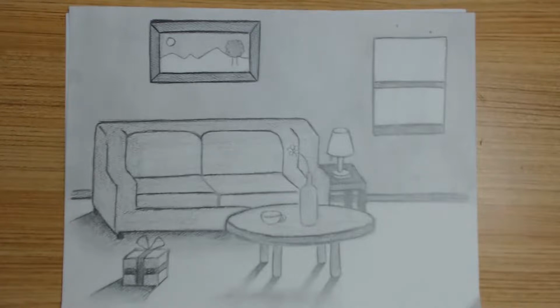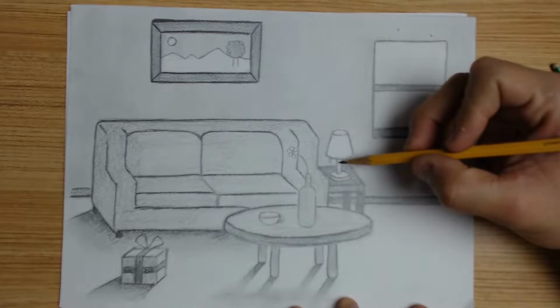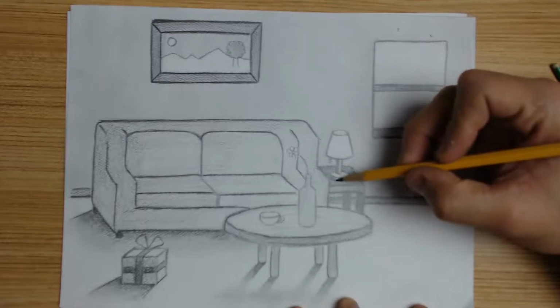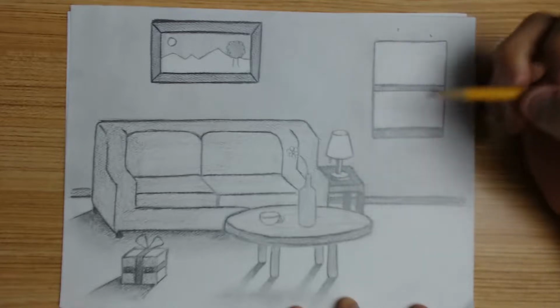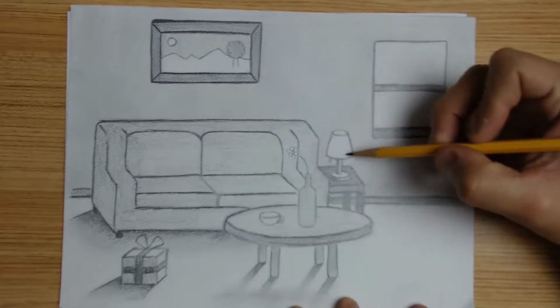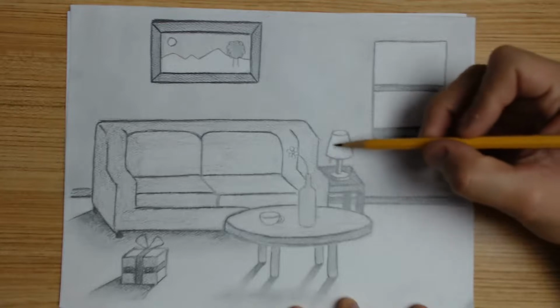Cup, bottle. We don't see much of the lamp now that I look at it. Okay, so sorry. We're gonna do one side of the stick here. And then remember that this is a cone, so it curves.